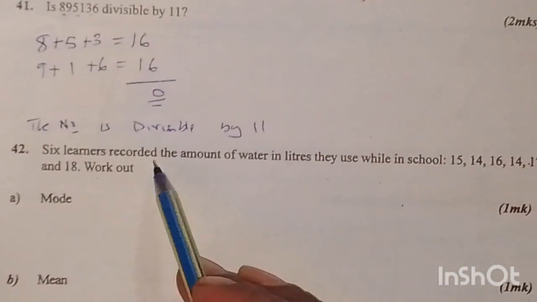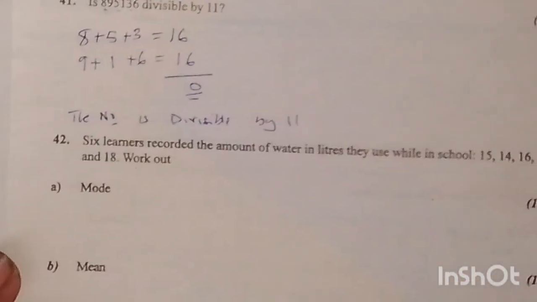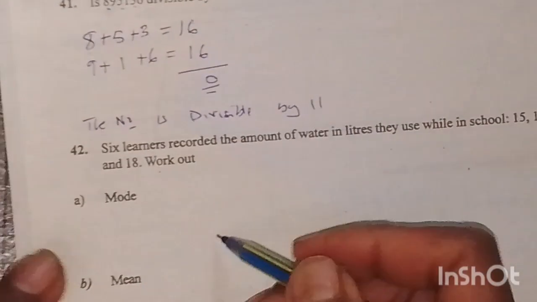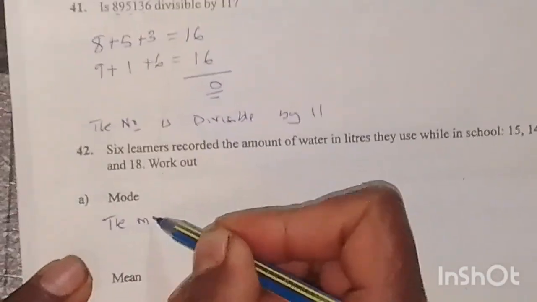Question 42. 6 learners recorded the amount of water in liters they used while in school: 15, 14, 16, 14, 17, and 18. Work out the mode. The mode is the most frequent number.